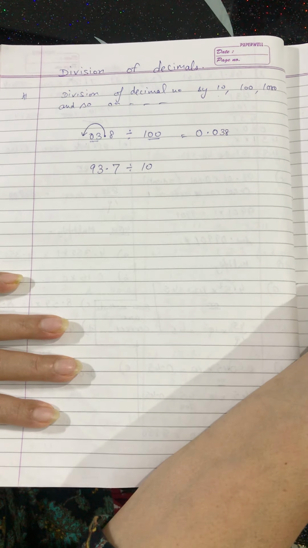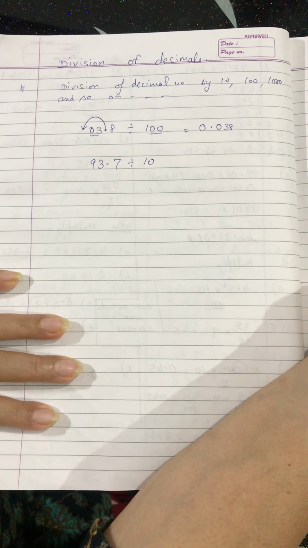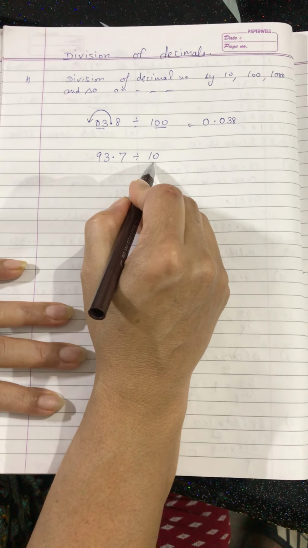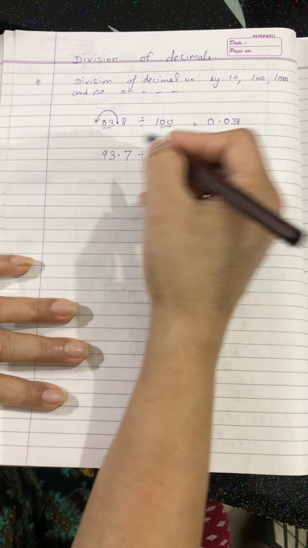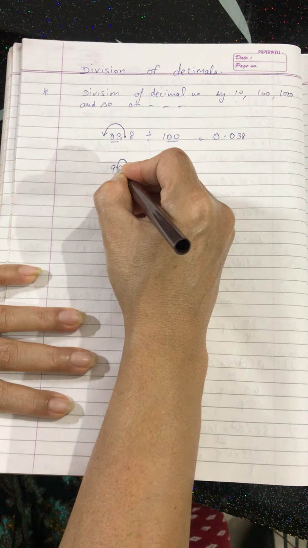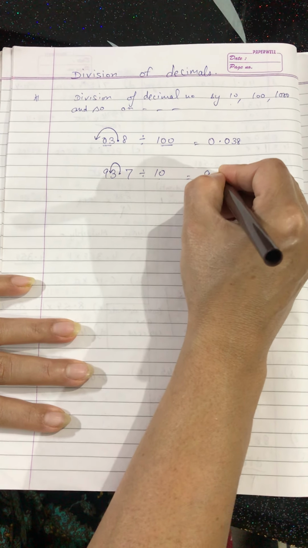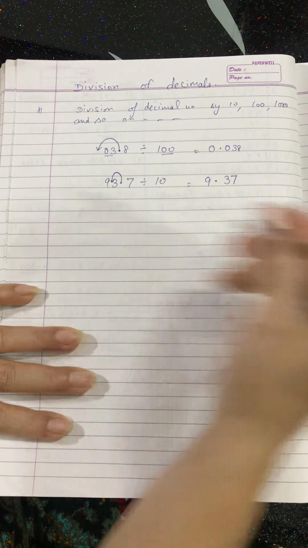The second example, 93.7 divided by 10. Here there is 1 zero in 10, so the decimal will shift to the left side by 1 digit only. The decimal will go before 3. The answer will become 9.37.